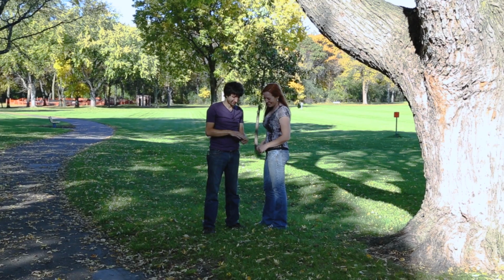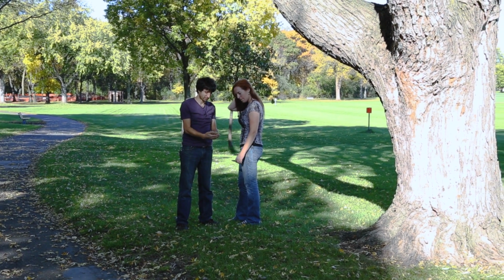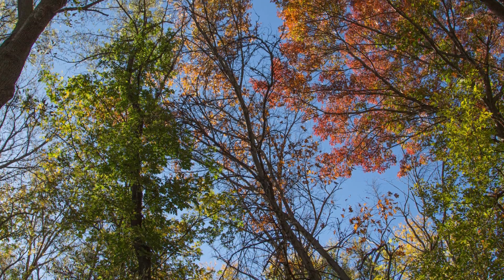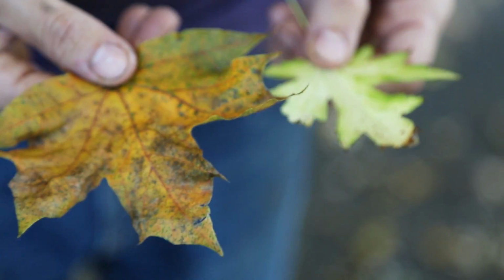This is the standard maple leaf shape. It has three big lobes. On the silver maple, these two lobes here cut in further. But the silver in silver maple comes from the back of the leaf. If you look up at the leaves, you can see they have a silver sheen on the back side. That's where the name comes from.